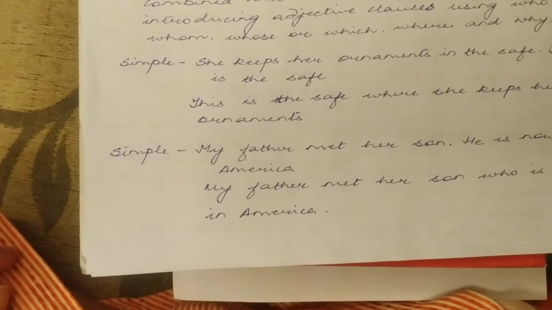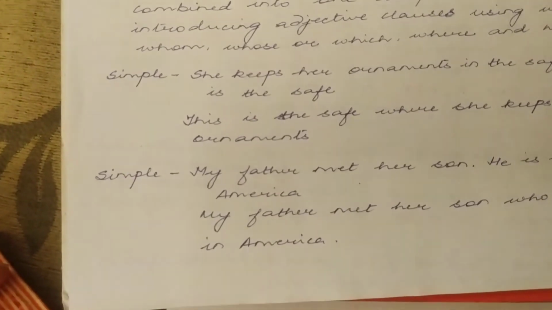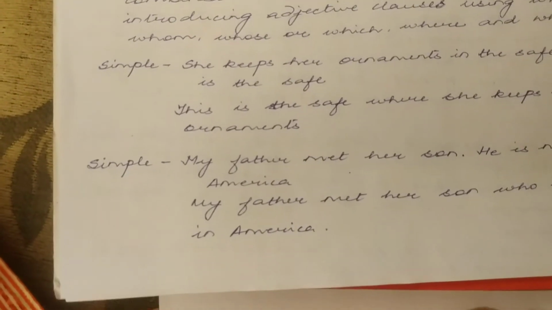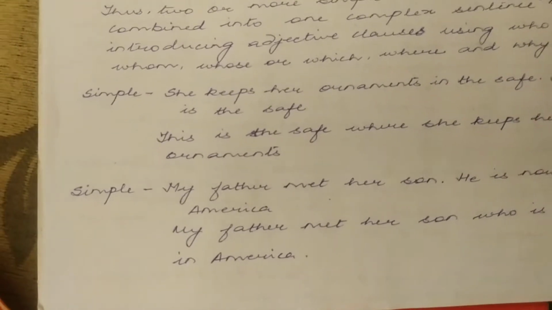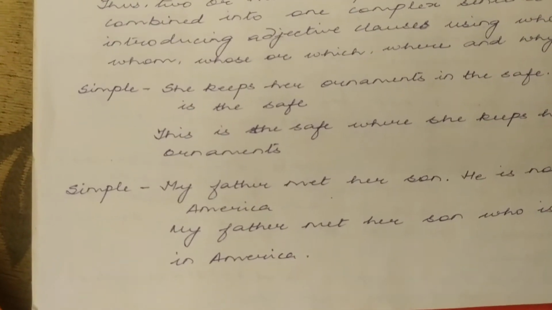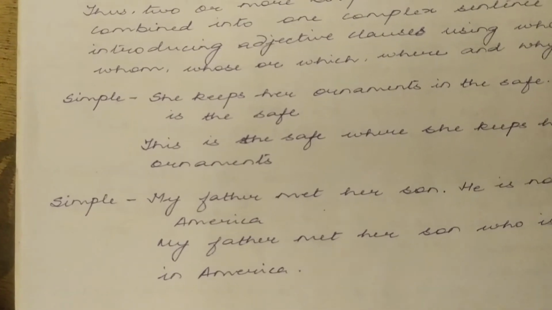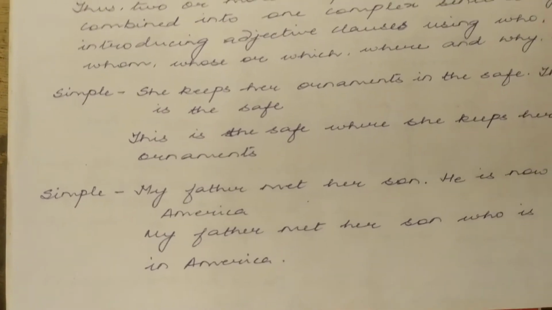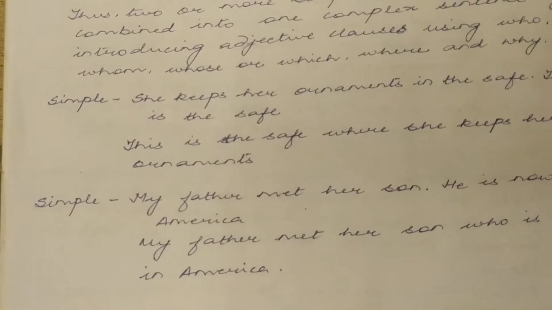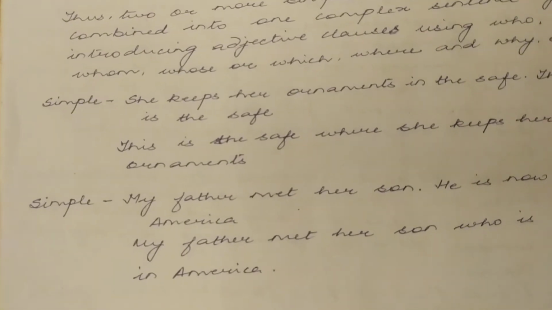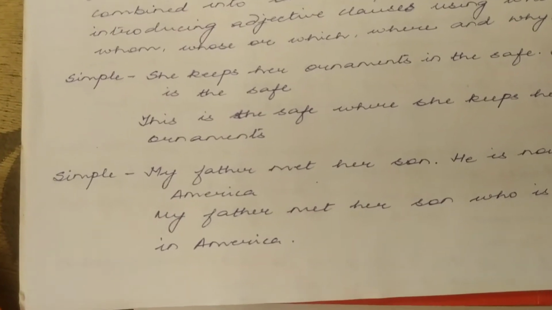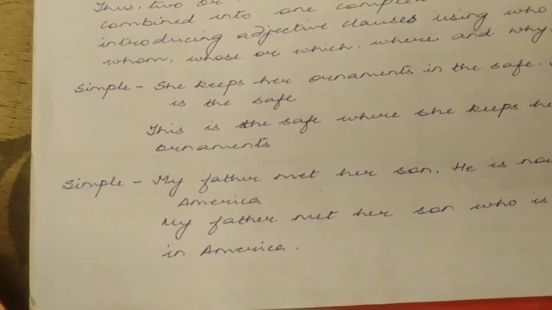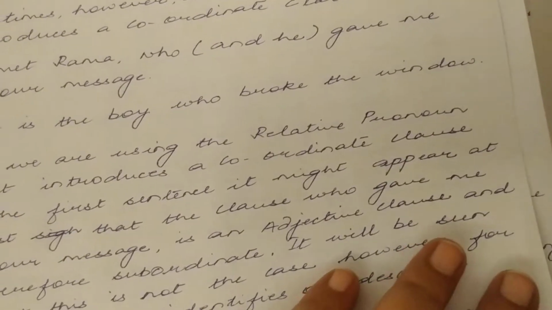The second example: my father met her son. He is now in America. My father met her son who is now in America. Again, when we see the first example, we have two simple sentences, but when we combine them into one, we form a complex sentence with the word who, and that becomes your relative pronoun.